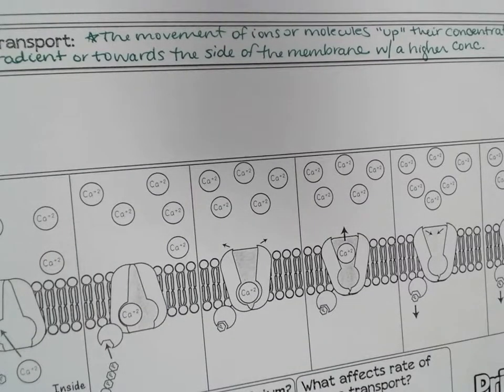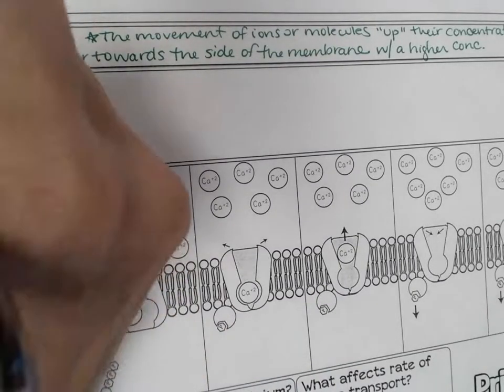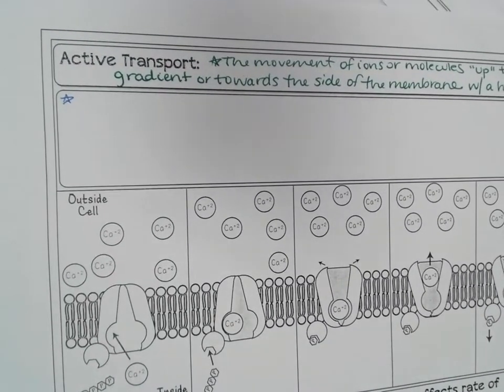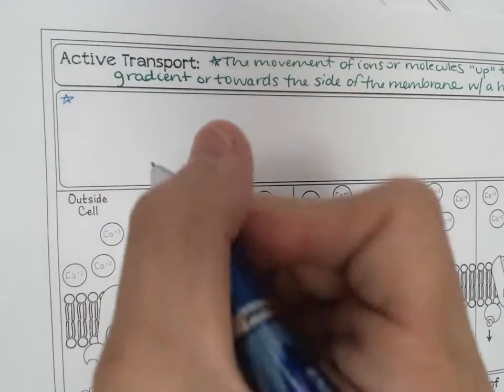Okay, so we have a situation where we want to move things against the gradient, or up the gradient, and it requires some effort. It doesn't just flow that way. Remember, diffusion just flows. This does not flow. Okay, so we're going to look at this picture in just a second. Let's write a couple things, then we'll talk about the picture.